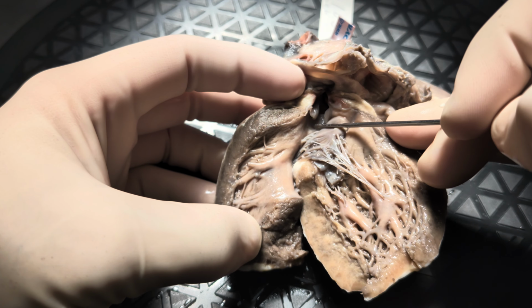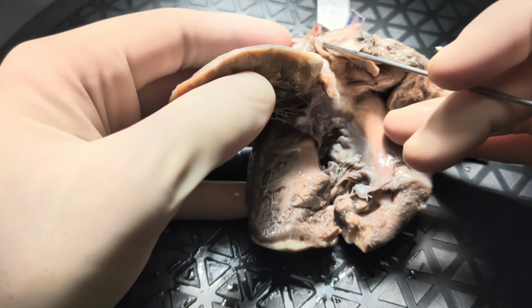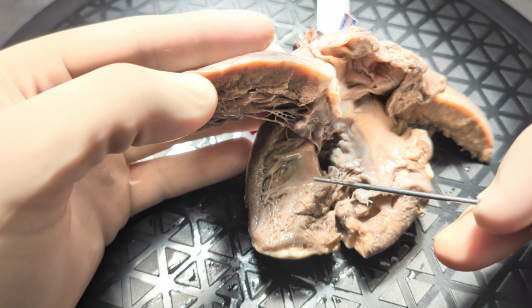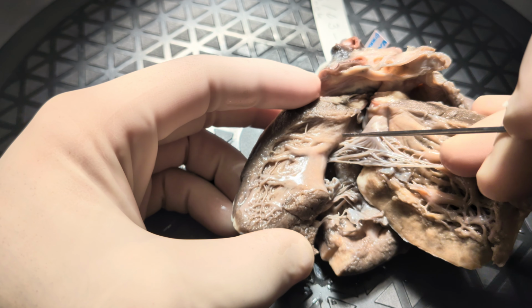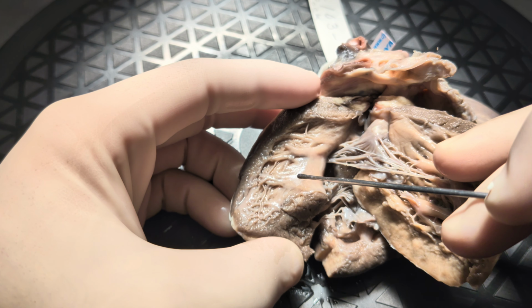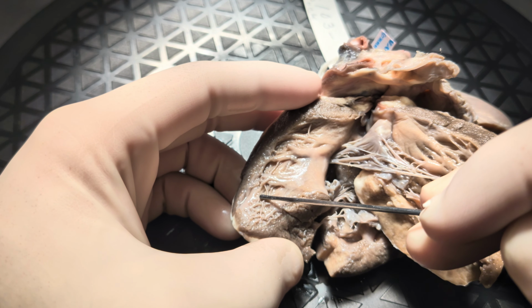And here's the left ventricular outflow tract. And you can see that there is a discrepancy between the inlet portion of this left ventricle and the outlet portion of this left ventricle, with the outlet being significantly larger, or longer, I should say, than the inlet.